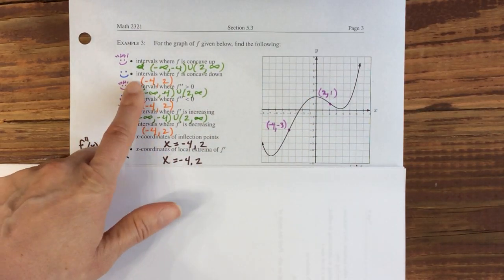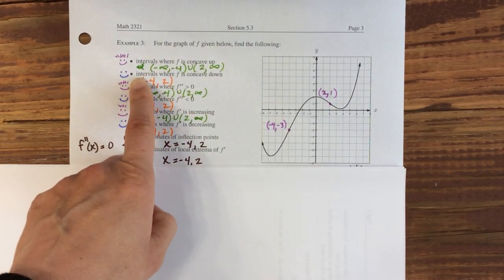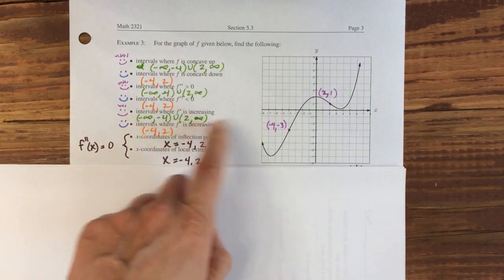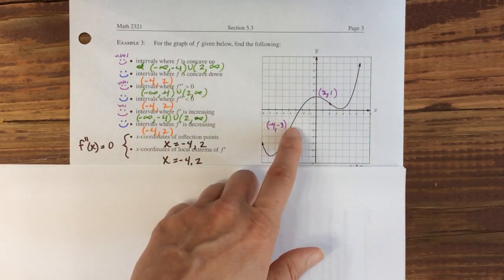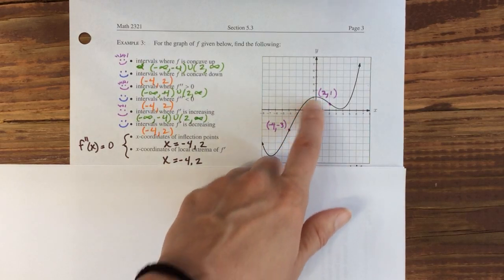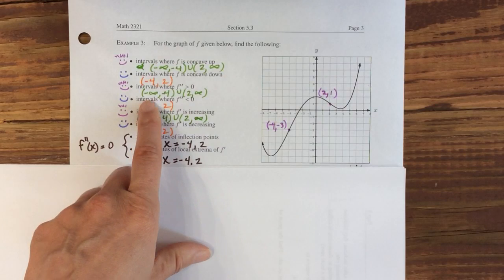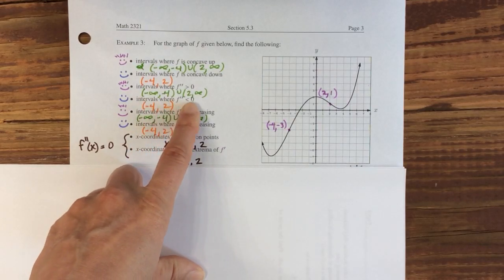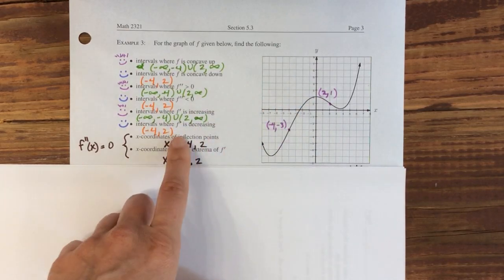On the flip side, we've got all the answers in orange. That's where we have the relation to concave down. So intervals where f is concave down from here to here, that's -4 to 2. Intervals where f double prime would be negative. So that would be here.